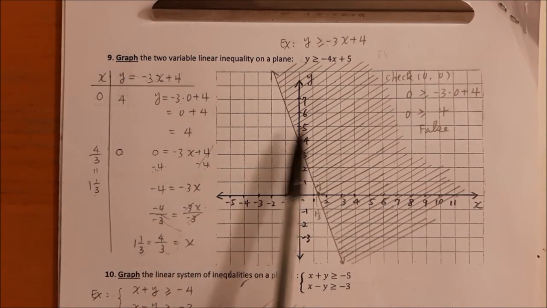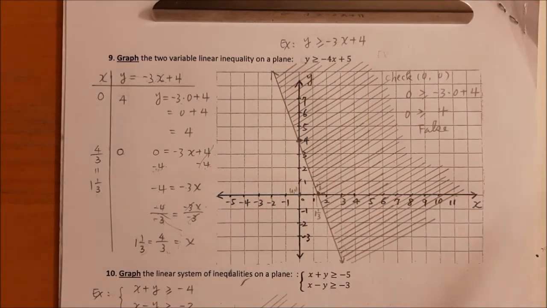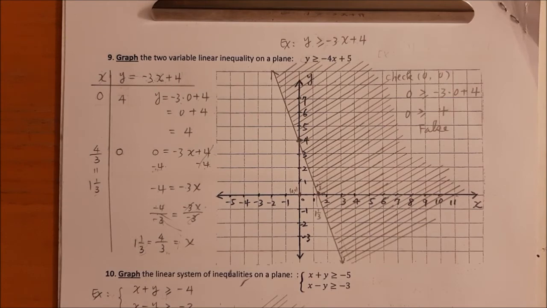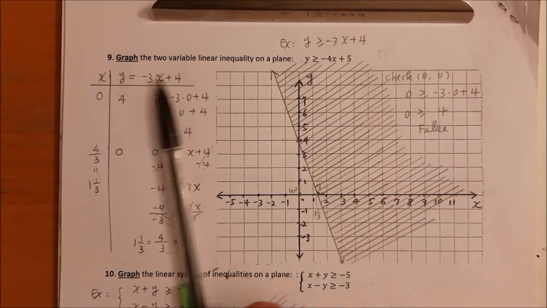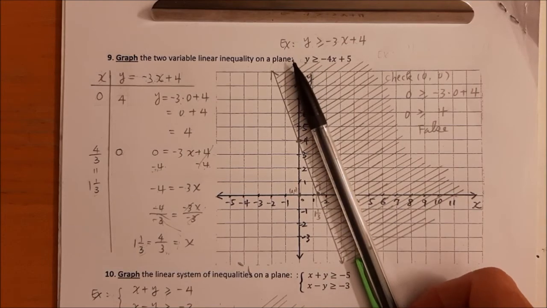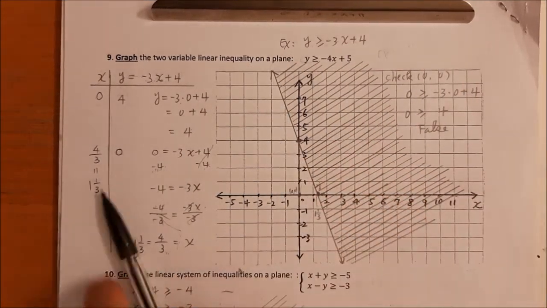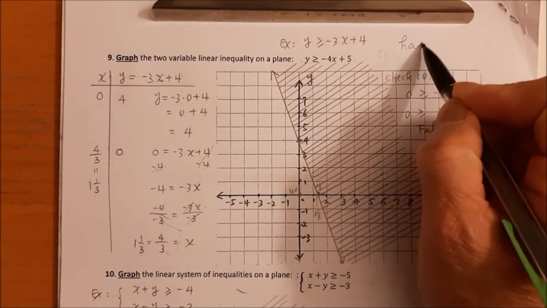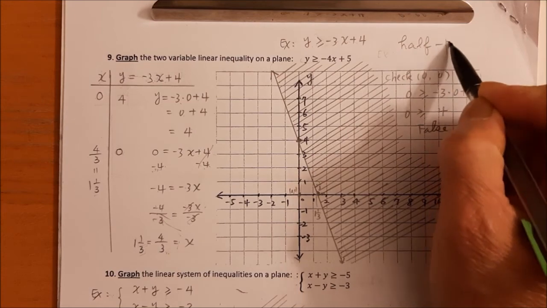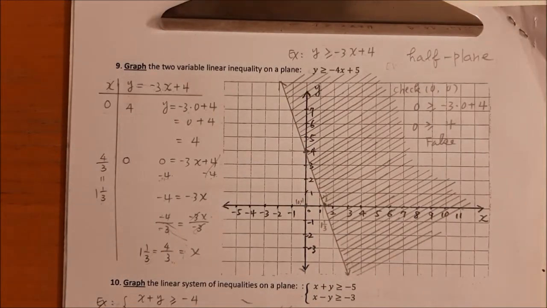Now the question asks you y greater than or equal to negative 3x plus 4. This line partitions the plane into two half planes.